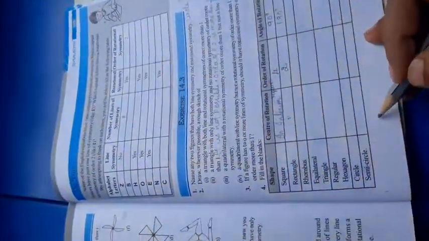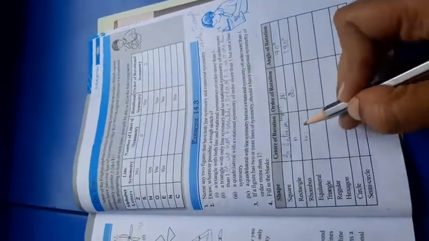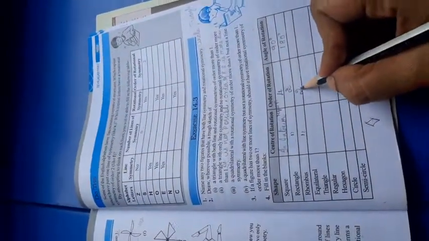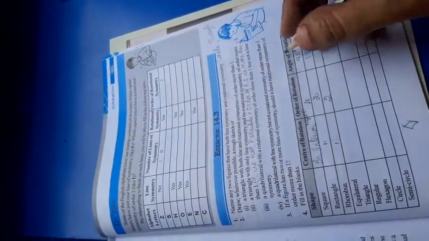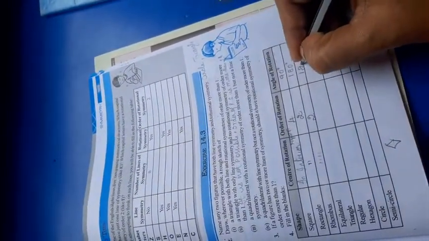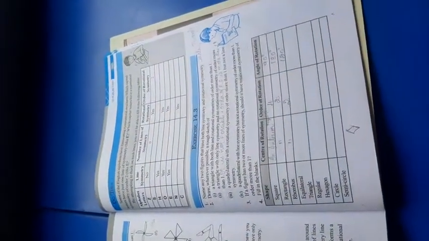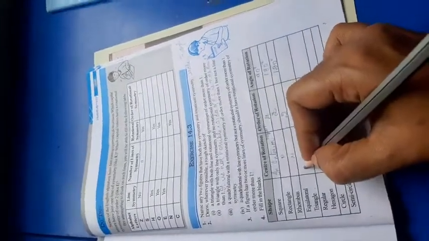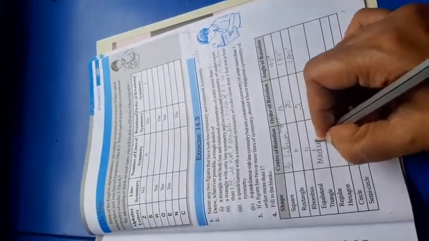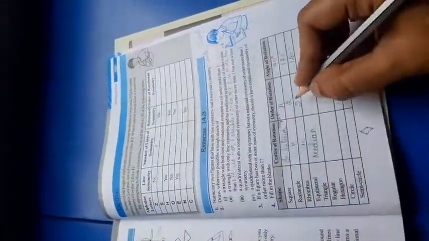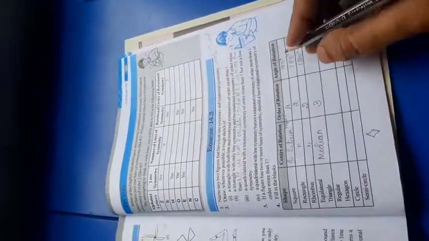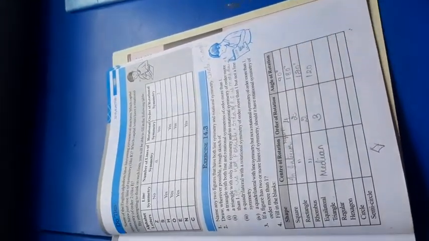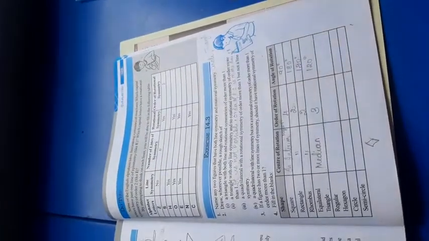Okay, next, rhombus. Rhombus will be in this shape. It will also be in the interior region. Order of rotation is 2, and the angle of rotation is 120 degrees. Next, equilateral triangle. In an equilateral triangle, the center of rotation is the median. For a triangle the order will always be 3, and the angle will be 120 degrees.